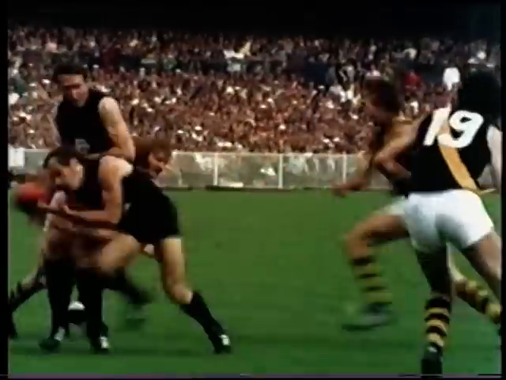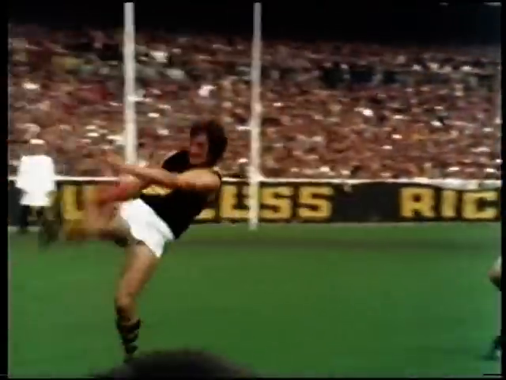It's bouncing free, tapped away. A chance there for Richmond. The hand pass goes a little astray. Here comes Sheedy once again, loses the run of the ball, but it's picked up by Clay, the Richmond fullback. He clears the defensive line, sends it out.